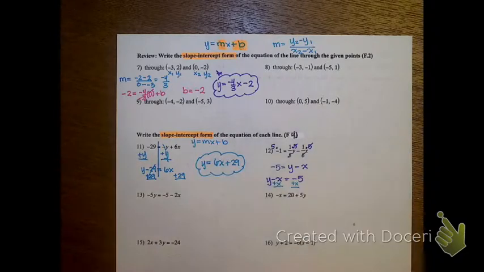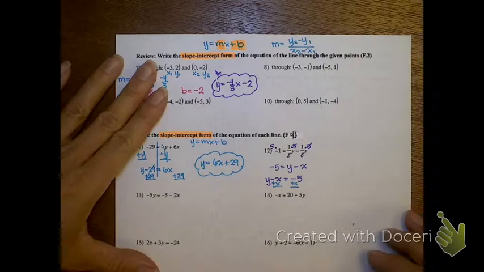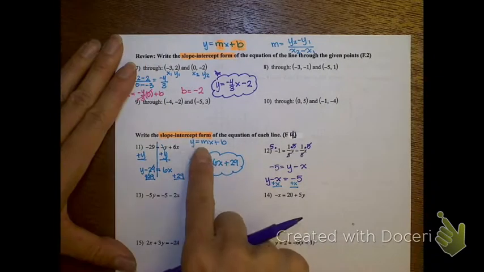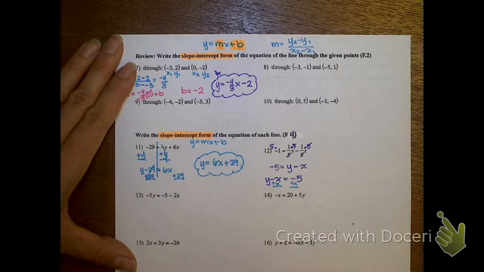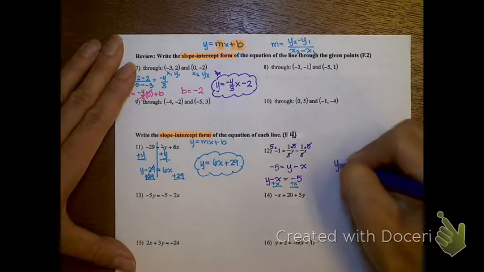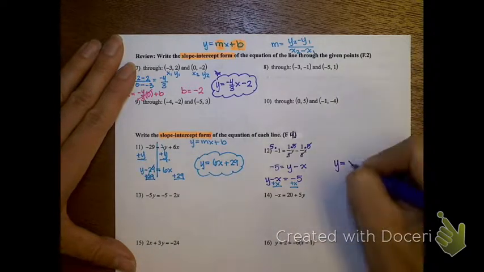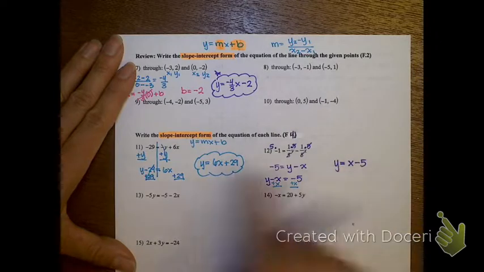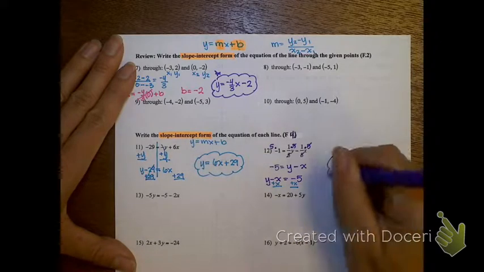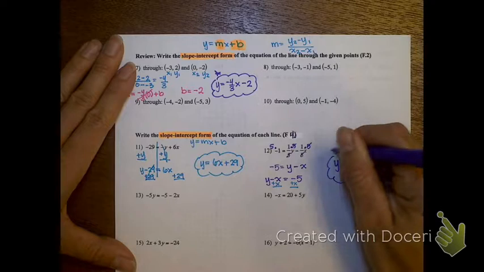Okay, when I add the x, where do I want it? Before or after the 5? Look at your format. Y equals mx plus b. Where should it go? Before or after the 5? Before. So y equals x minus 5. Now is it in the right format? Yeah. Okay.